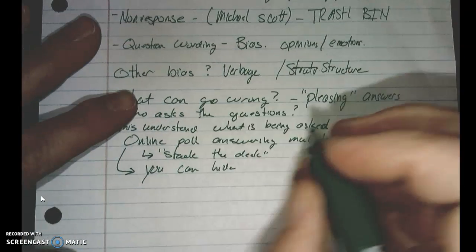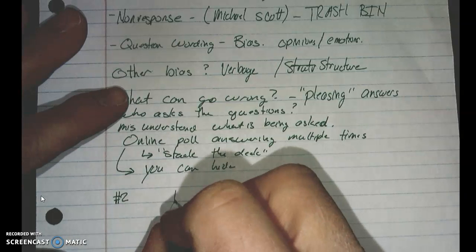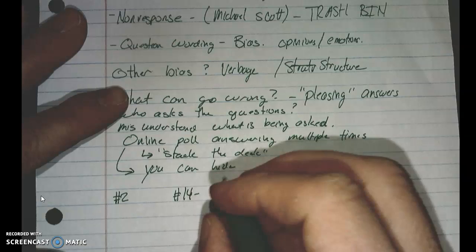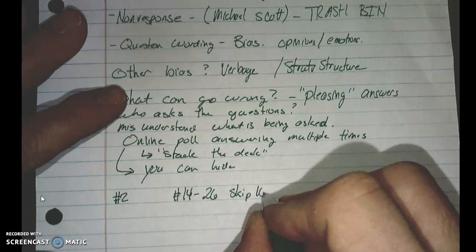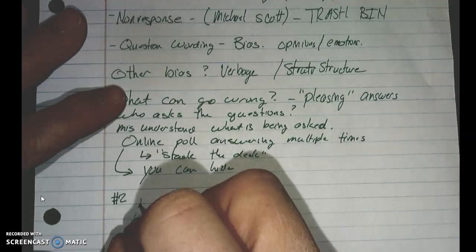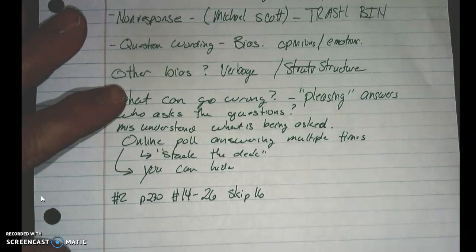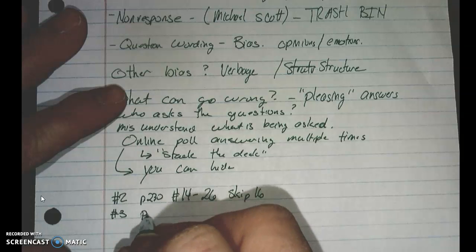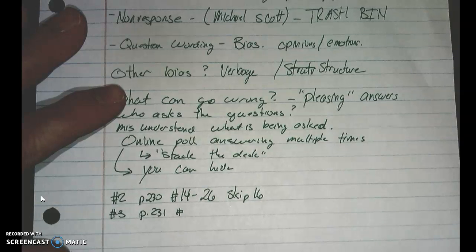So let's look at homework number 2. That's 14 through 14 and then 14 through 26, but you're going to skip 16, right? So that one's going to start on page 230. So we should be able to do that one. And then I think you guys are ready to do the next one. Page 231, if I remember right.